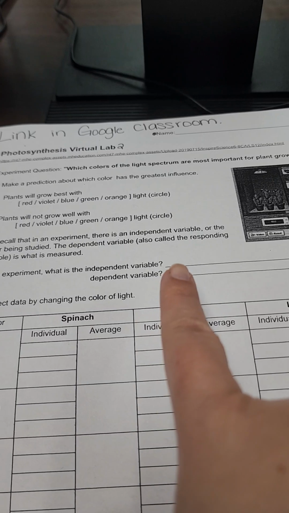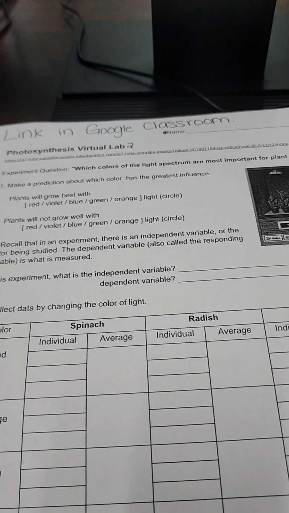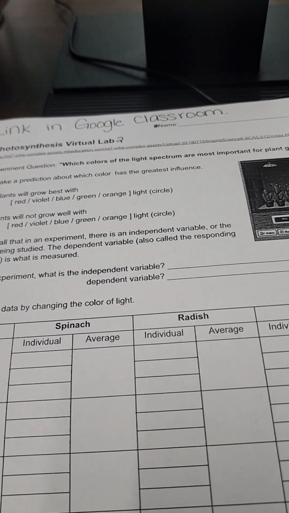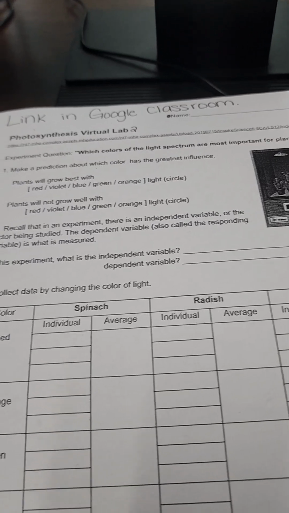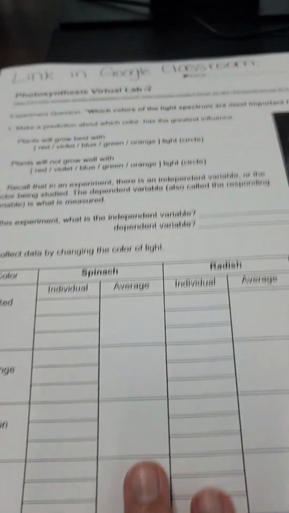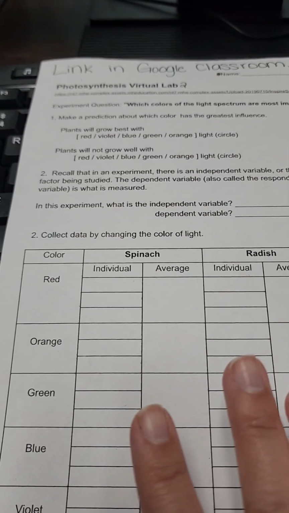And then I'm going to identify the independent and dependent variable. So remember, independent variable is the thing I'm changing on purpose. Dependent variable is the thing I'm measuring. And then we're going to get to this part. We got a lot of information to fill in with this data table.